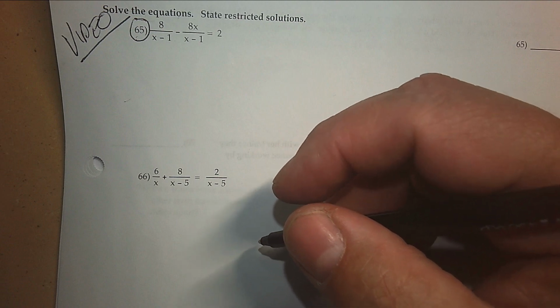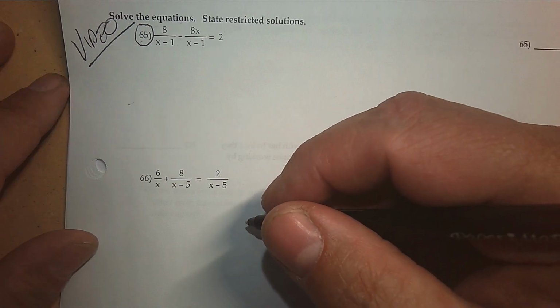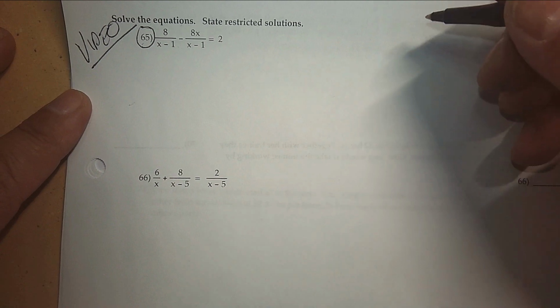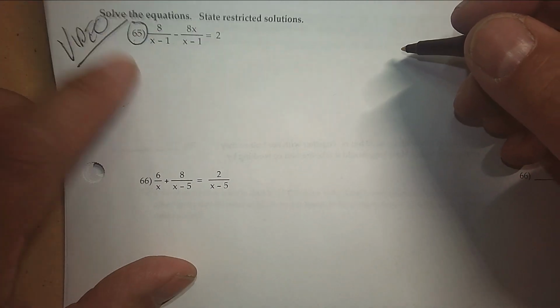You got that? We're on 65. We're prepping for our polynomial rational exam. Number 65 is called a rational equation.